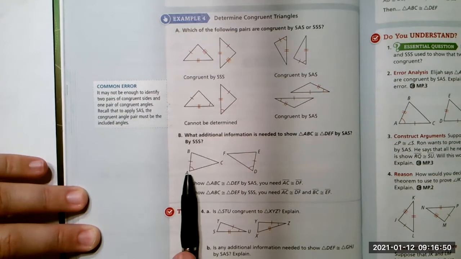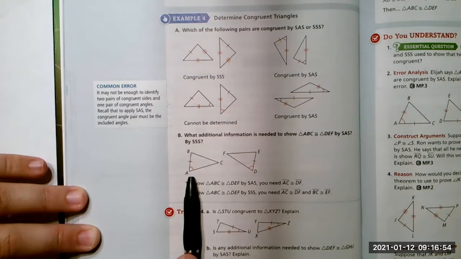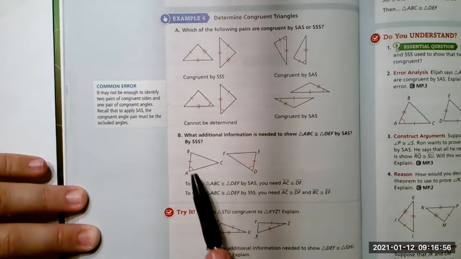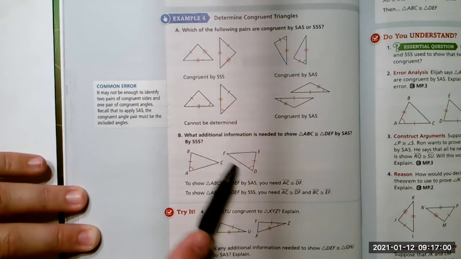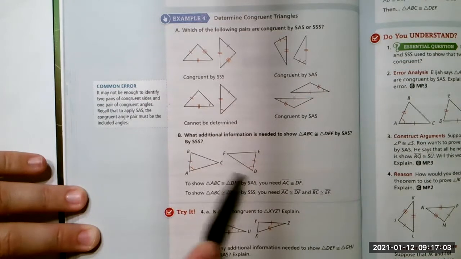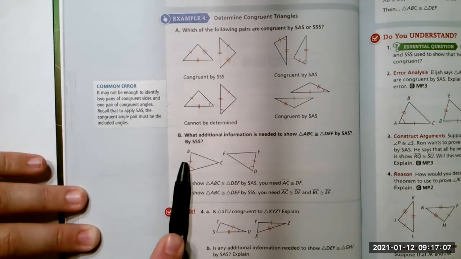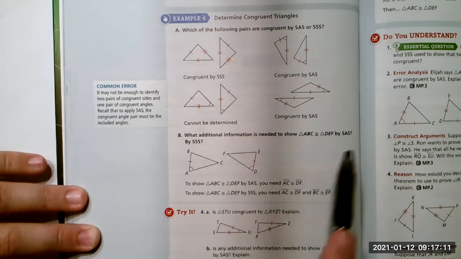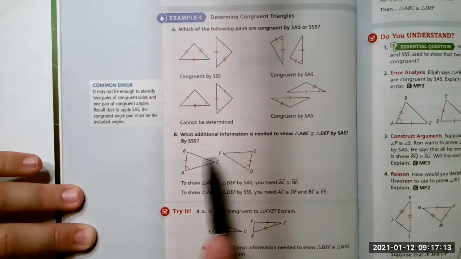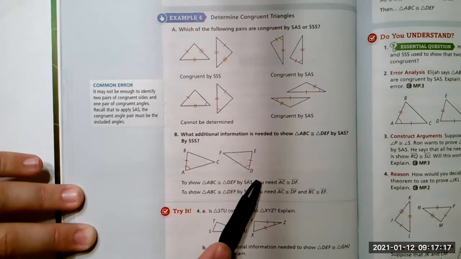They're saying that angle A is congruent to angle D, which is good. But then the other piece of information I need is that AC is congruent to DF. Okay, that would show side, angle, and then that other side that connects those two, right? So in order to show that side angle side existed here, I would need to see that AC was congruent to DF.